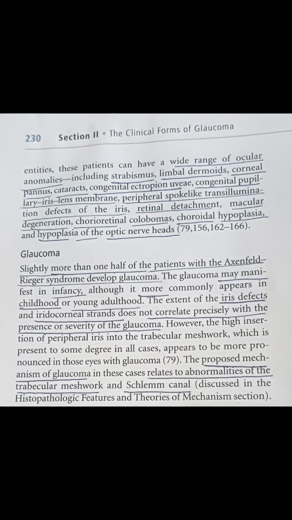These patients can have a wide range of ocular anomalies, including strabismus, limbal dermoids, corneal pannus, cataracts, congenital ectropion uveae, congenital pupillary iris lens membrane, peripheral spoke-like transillumination defects of the iris, retinal detachment, macular degeneration, chorioretinal colobomas, choroidal hypoplasia, and hypoplasia of the optic nerve heads.